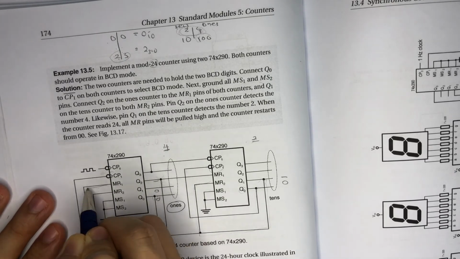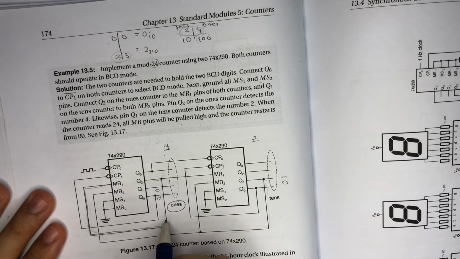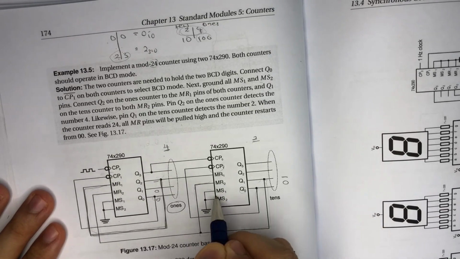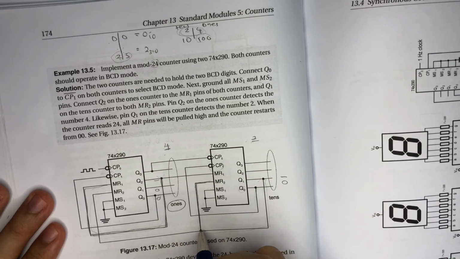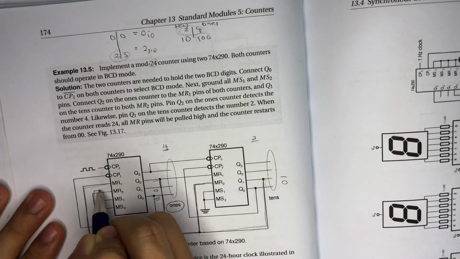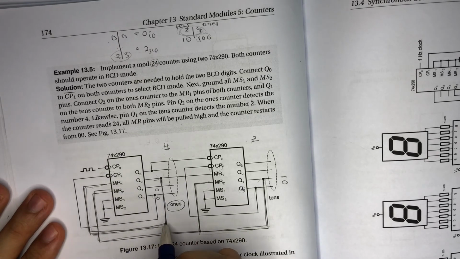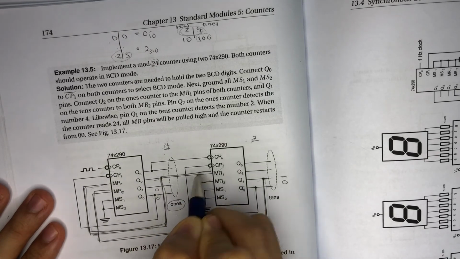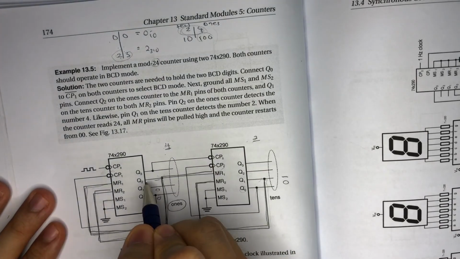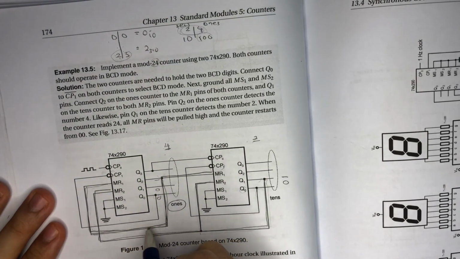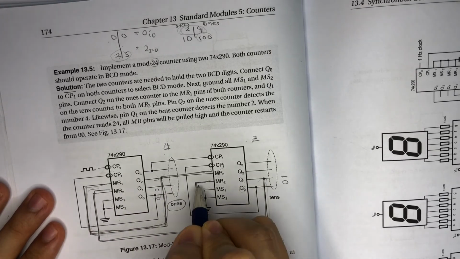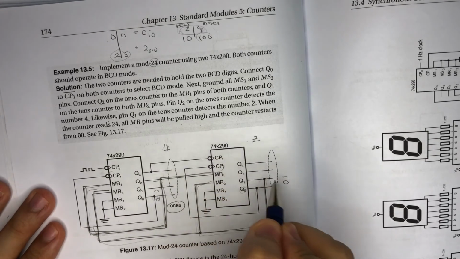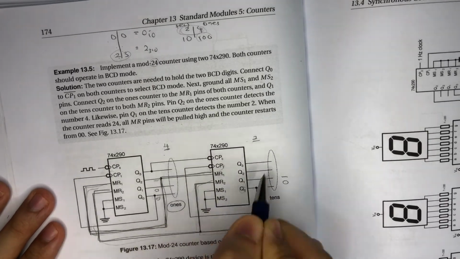So this one, and then you can see this is connected to your MR1, MR2. They are connected with this reset, and you can see this one is connected with this reset. So for this 100, we connect it to the reset MR1, and this one we connect to the other reset MR2. So once it reaches this 10 and 100, it will reset.